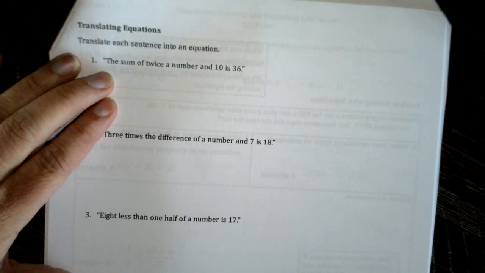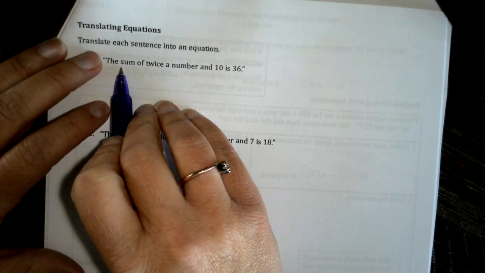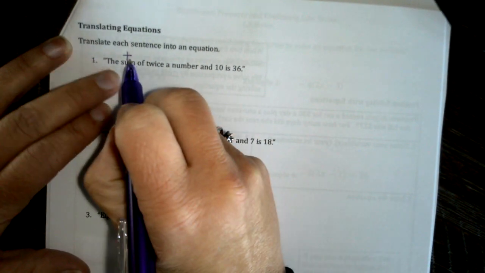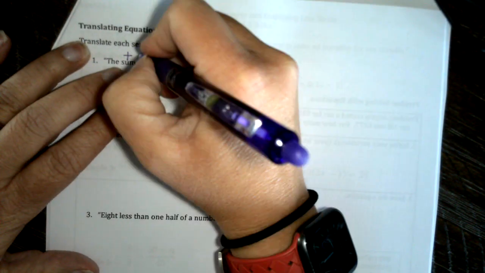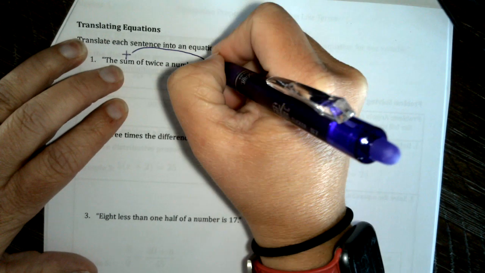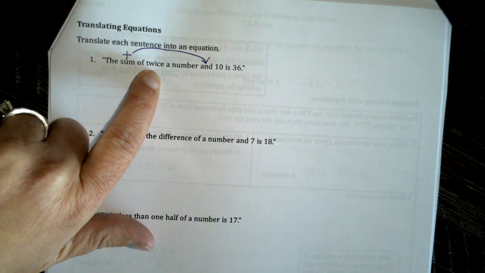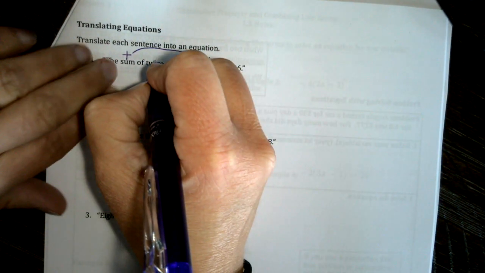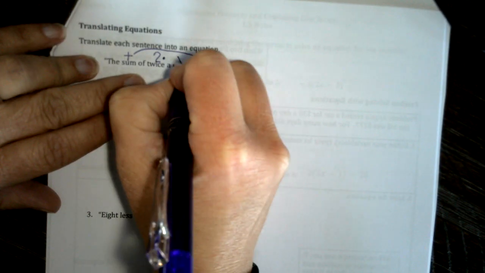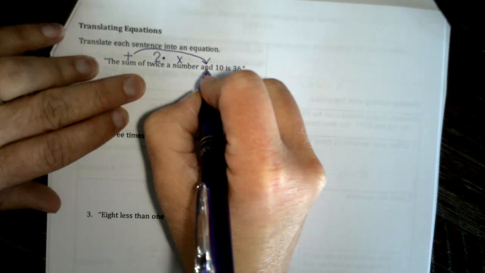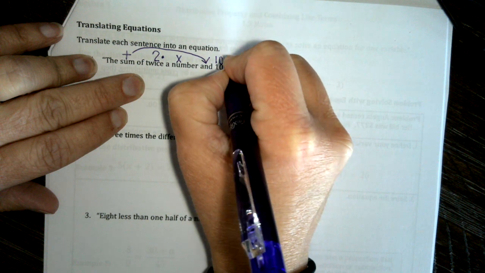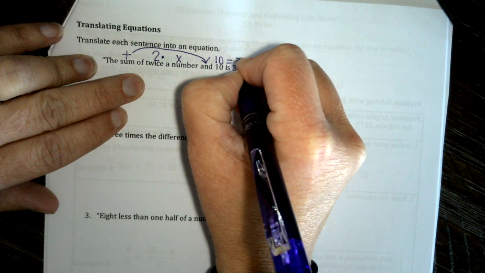Now, a couple days ago, we learned that sum meant to add. So we're going to put the plus sign there. And we learned that the answer to an addition problem goes where the word and is. So we're going to draw an arrow where the word and is. And then we learned that twice means to multiply by 2. So we're going to do 2 times a number is x, and then that's where the plus sign goes. And then 10 is the verb of the sentence. That's where your equal sign goes, and then it's 36.